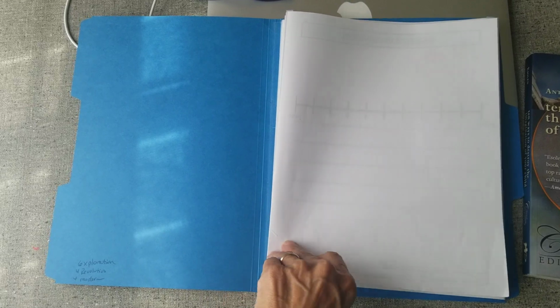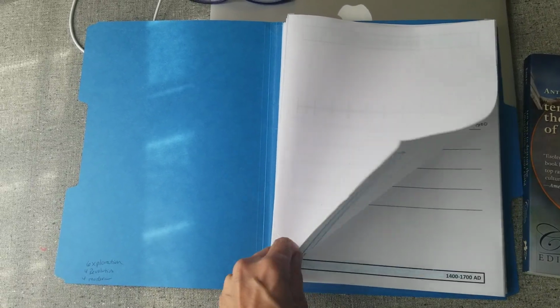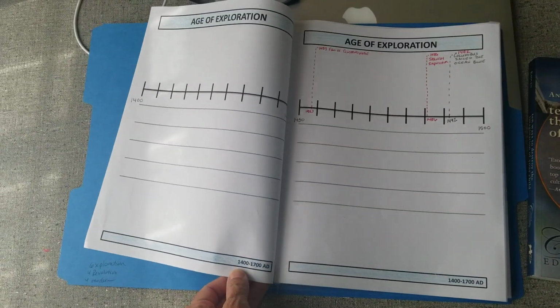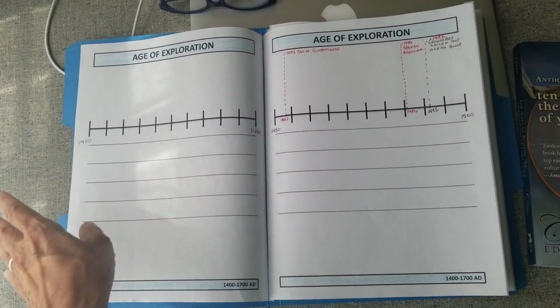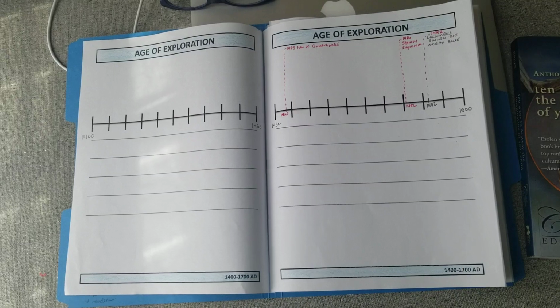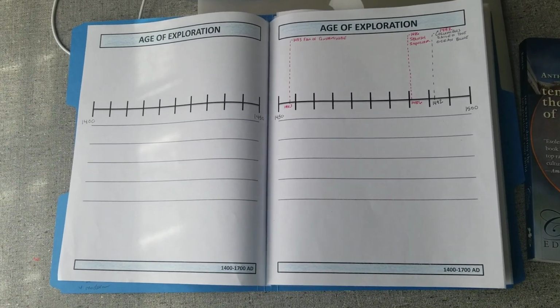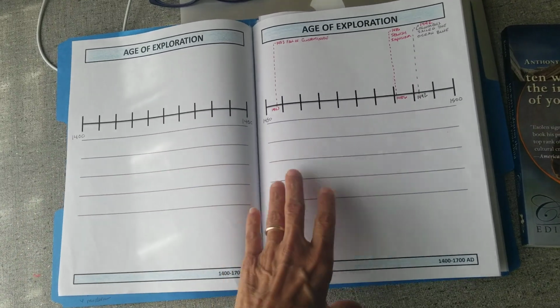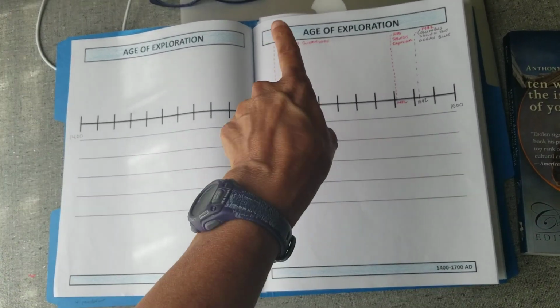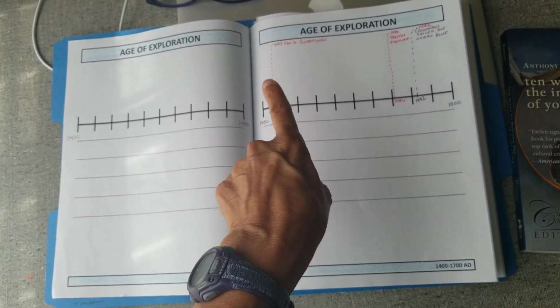This one combines 3 different historical periods. So I printed 6 pages for the Age of Exploration, 4 for the Age of Revolution, and 4 for the Modern Age. In the Age of Exploration, it's from 1400 to 1700. I found that on like Wikipedia or something. And so we just did a lighter blue, and we did 50-year increments up here above the top of the timeline, but attached with a dotted line.